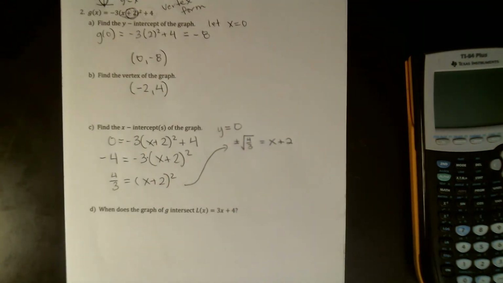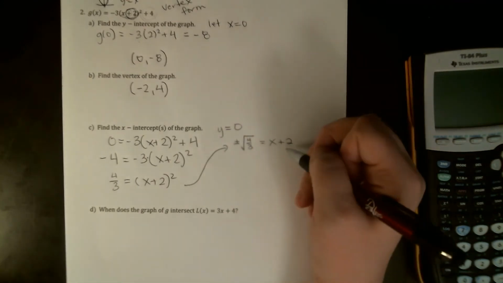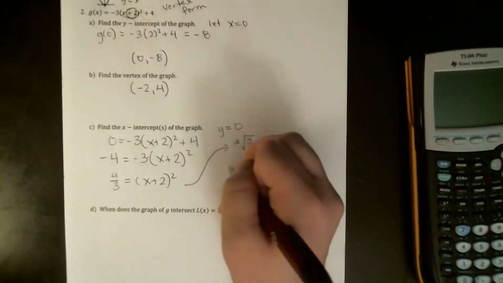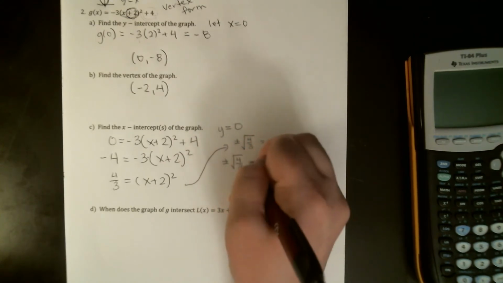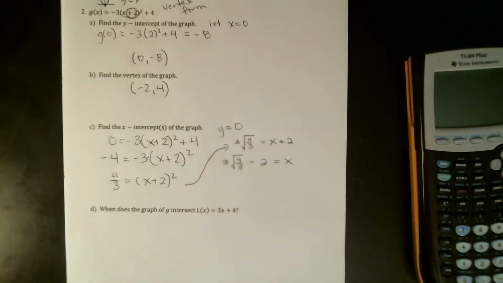I'm going to simplify that radical just a little bit. Right now, what I want to do, though, is just my last solve step. I'm going to go ahead and subtract 2. So I have plus or minus the square root of 4/3 minus 2 equals x.